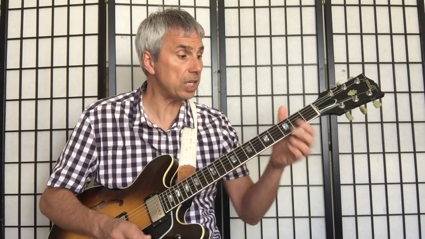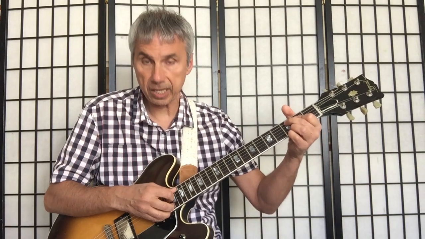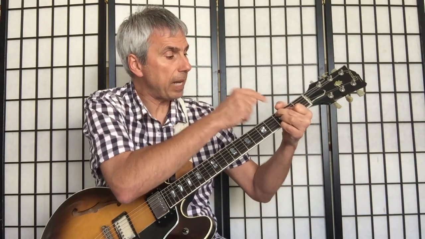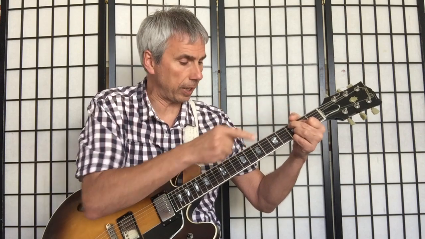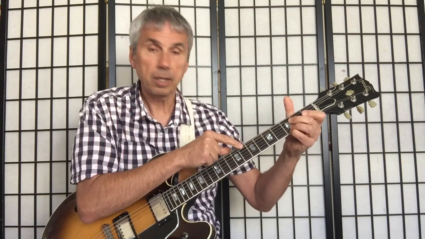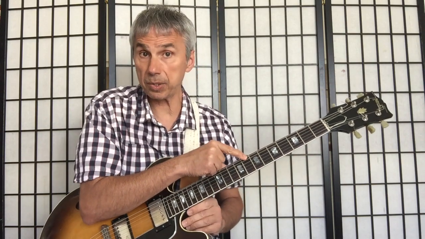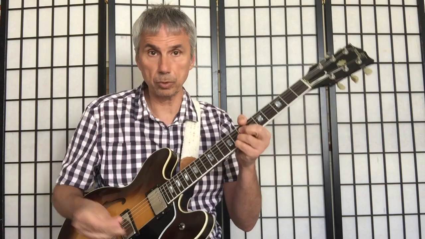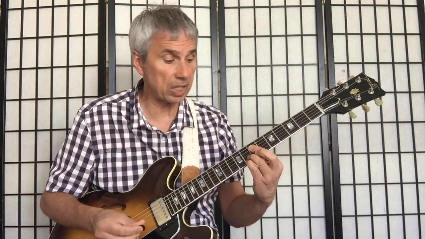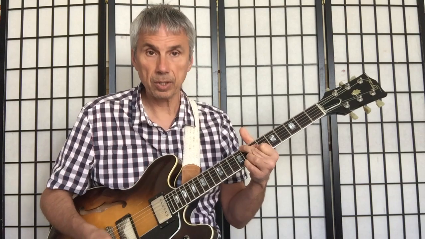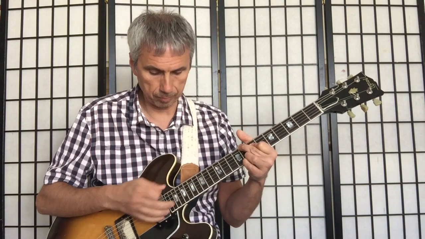All right, let's do the same thing with the C 6/9 that I had already here. So now my bass note, the C, was on the 5th string. Well, I have the exact same bass note now on the 6th string. So all I have to do to play my other C 6/9 is line it up with the root here.